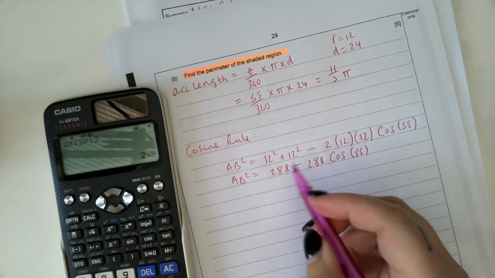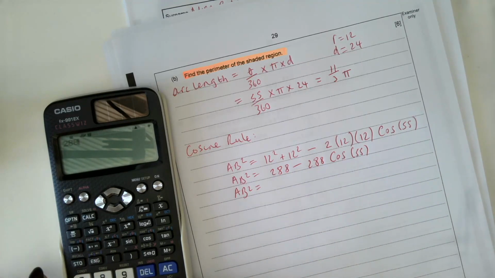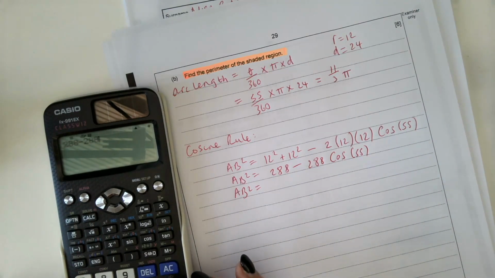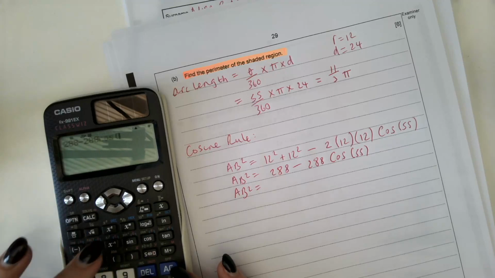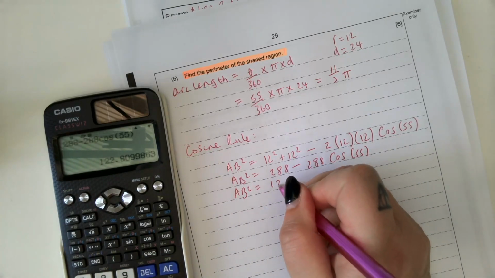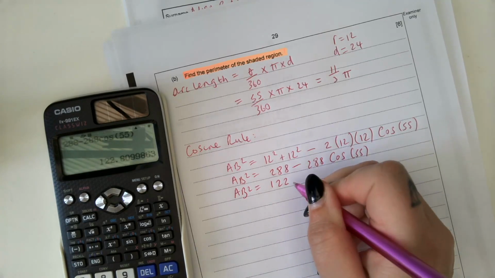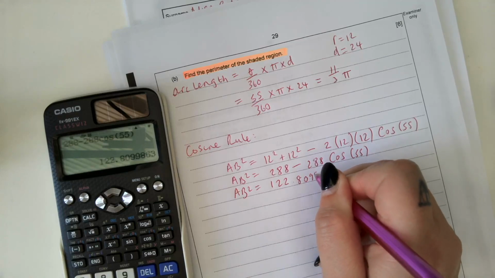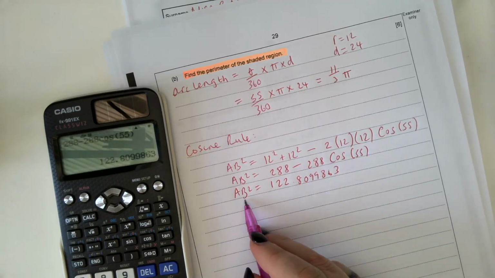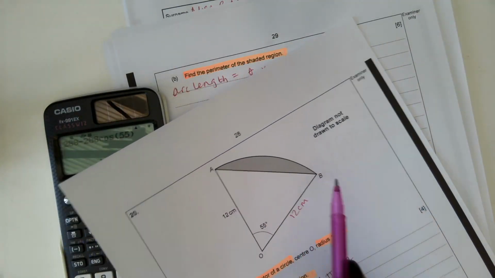So this is what I'm going to stick in my calculator. So AB squared equals 288 subtract 288 cos 55. So that is 122.8099863. This is AB squared. I don't want AB squared, I just want AB.